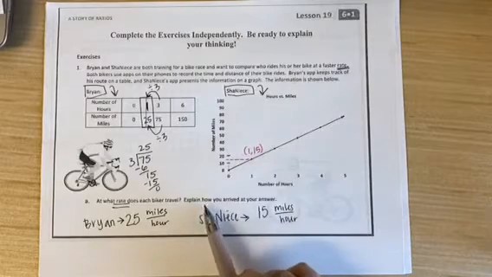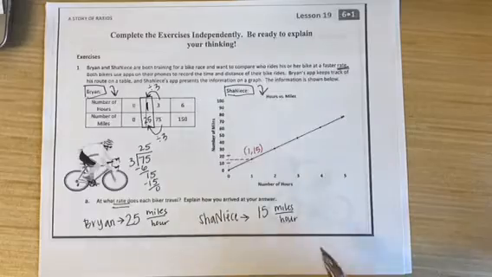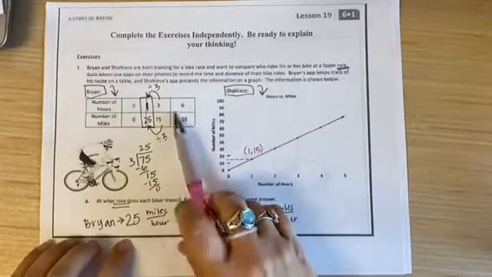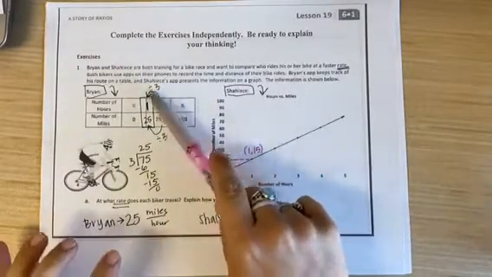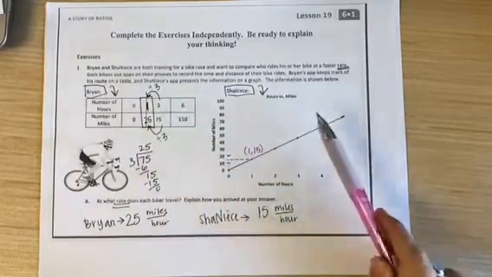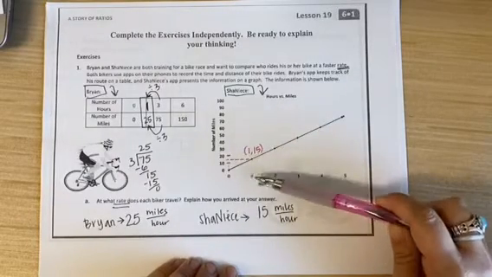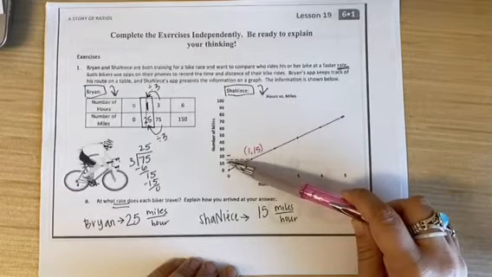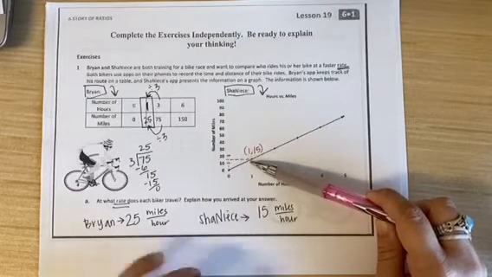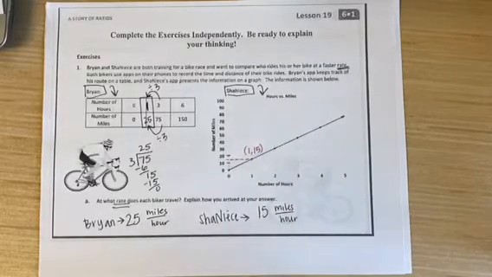Okay, now here it asks you to explain how you arrived at your answer. So on your paper, you're going to explain that with Brian's, we divided both the numbers in the ratio by 3 to find the rate. And with Shanice, we looked at the coordinates on the graph and saw that for the x coordinate 1, the y coordinate was at 15. So we were able to determine by looking at the graph that the coordinate was at (1, 15) for Shanice.